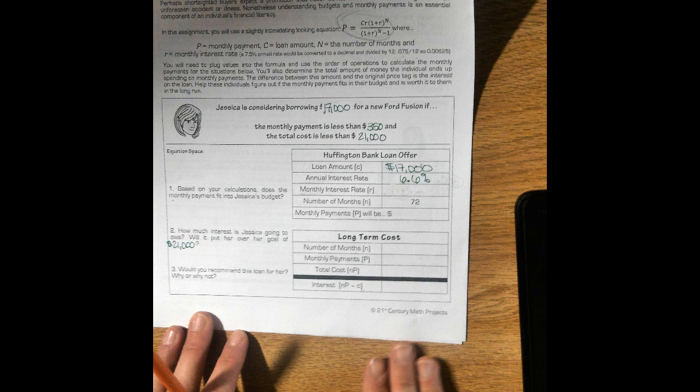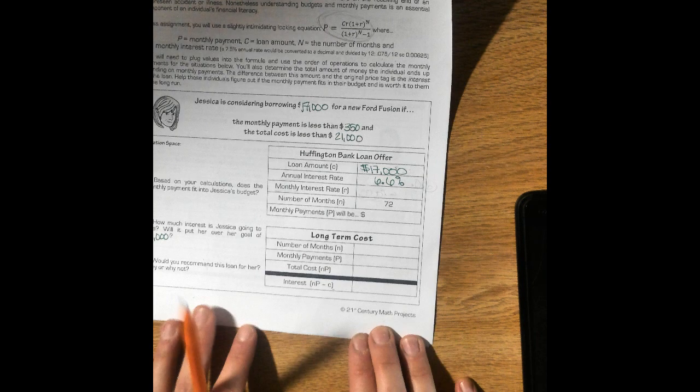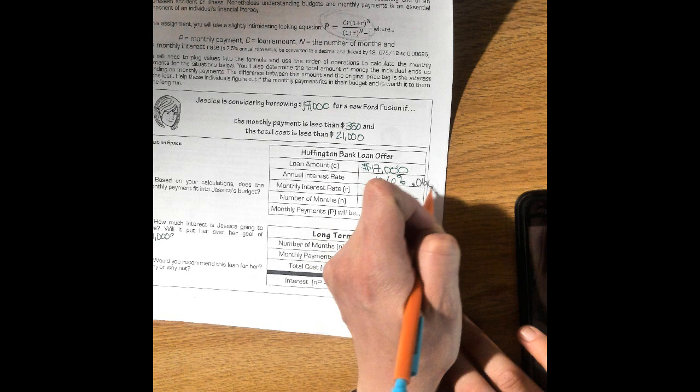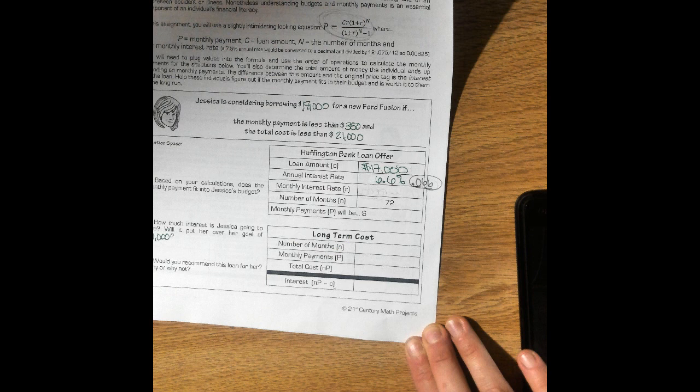So let's start filling this in. I've got 6.6%, which is actually 0.066. So hopefully from yesterday's practice, you know that you just need to move the decimal 2 spaces to the left. If that doesn't make sense in your head, you can always do 6.6 divided by 100. And then those percents will cancel out and you end up with a decimal.